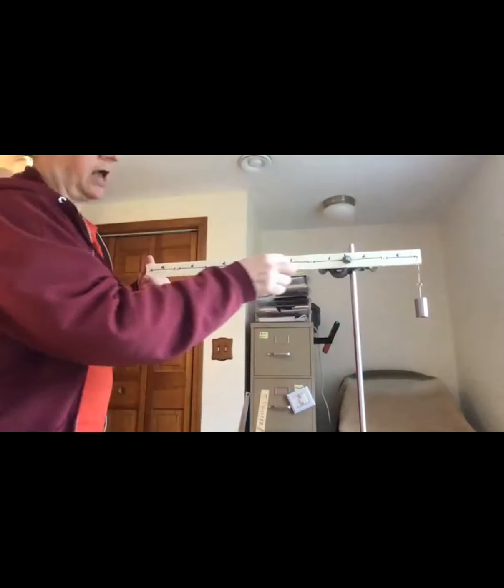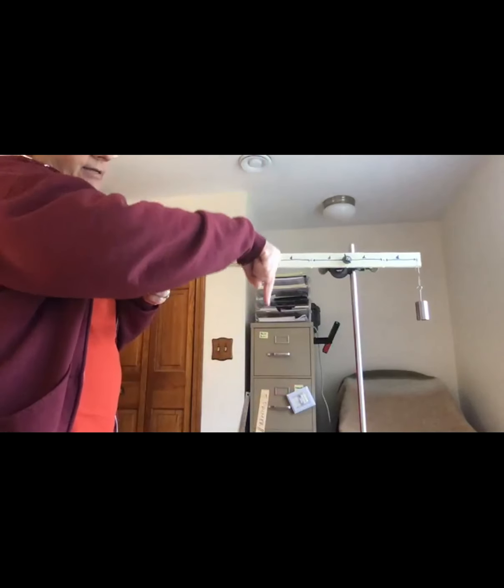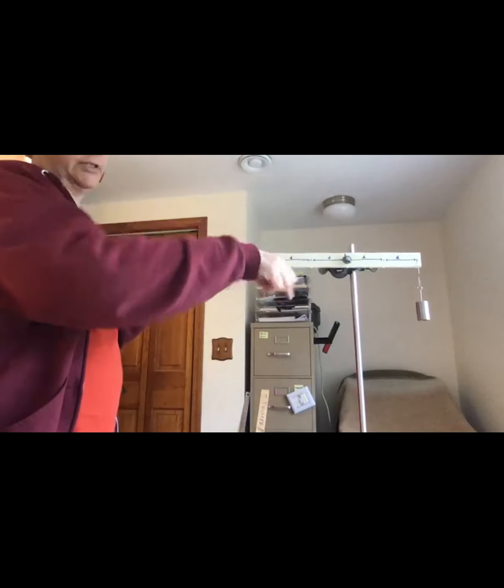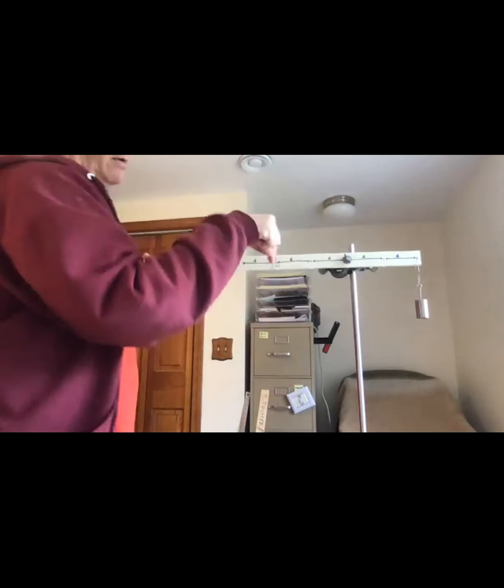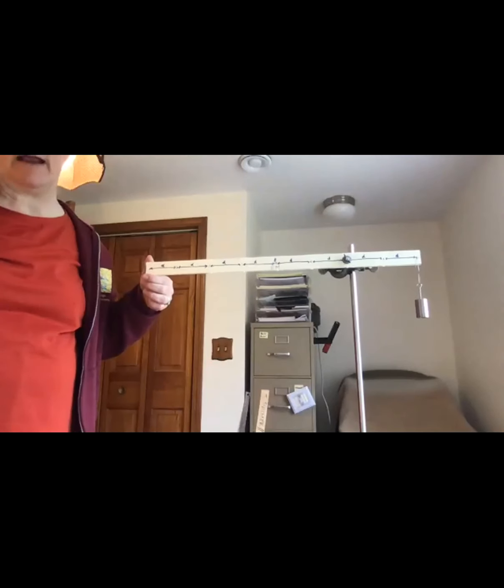So now I have 100 grams sitting here 2D away, and I've got the mass of the rod acting here at the center of mass, 135 grams. So 1 newton pulling down over here, 1.3 newtons pulling down over here. What should happen if I let go?